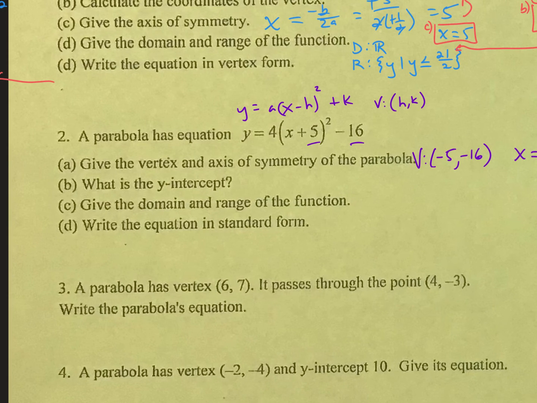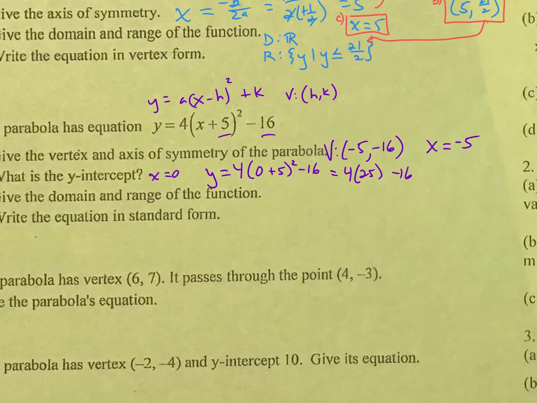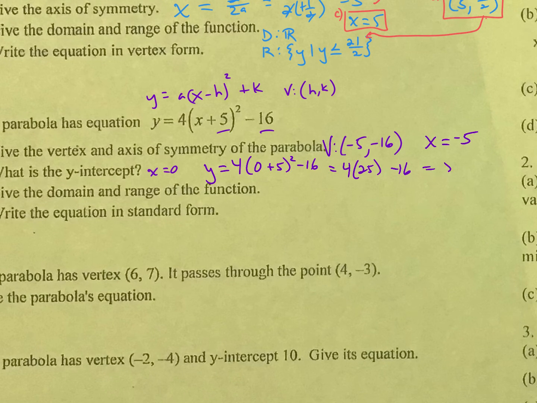All right, what's the y-intercept? The y-intercept is when x equals 0. So I'll have to find out what y is when x is 0. And so I just worked that out. 0 plus 5 is 5, so 5 squared is 25. So 4 times 25 minus 16 equals 84, 100 minus 16. So that's your y-intercept at (0, 84).